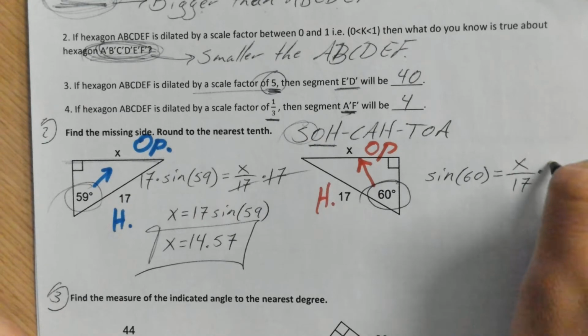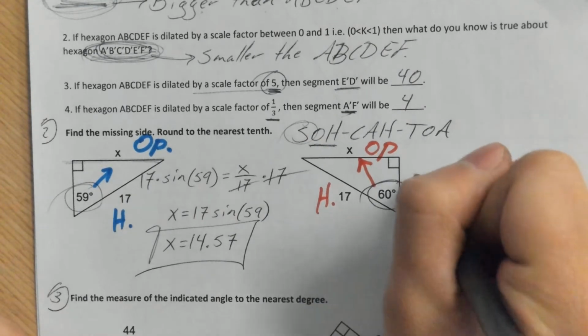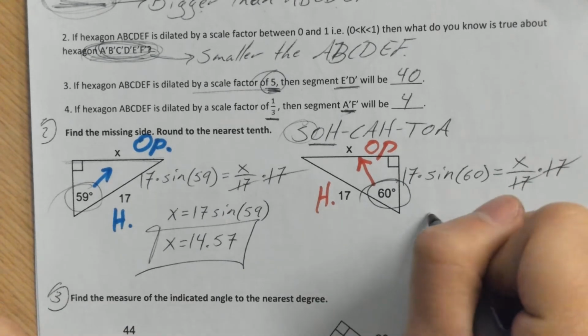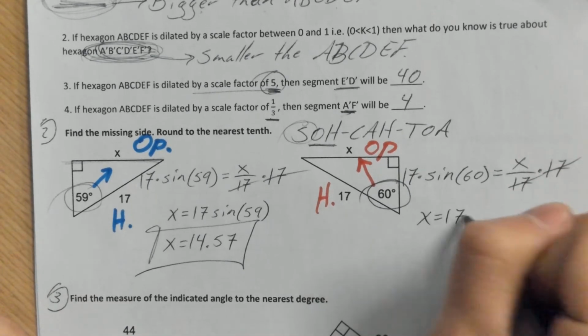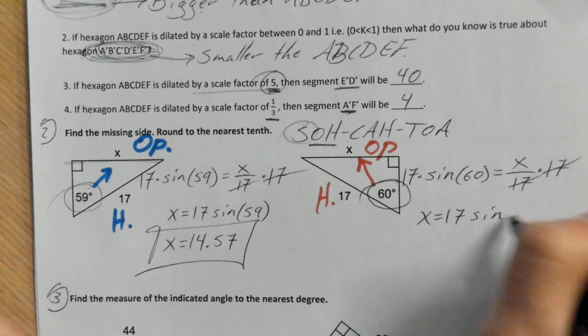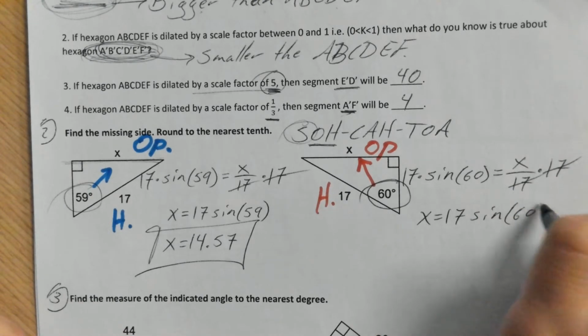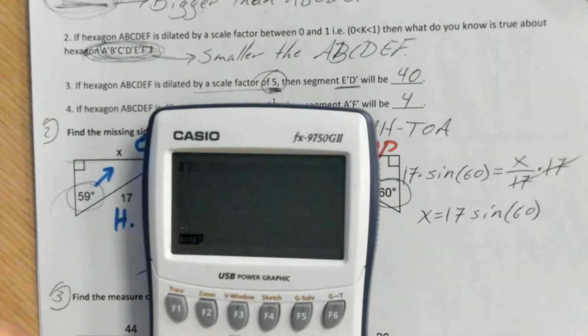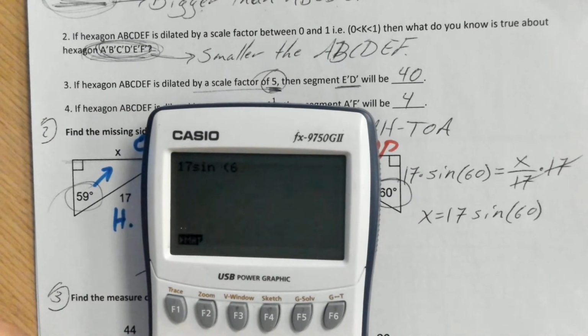It's a very similar problem. Let's multiply by 17 on both sides. So on the right side, the 17's cancel out. So x equals 17 sine of 60. Let's put this in the calculator and see what we get. 17 sine of 60. And we get 14.72.